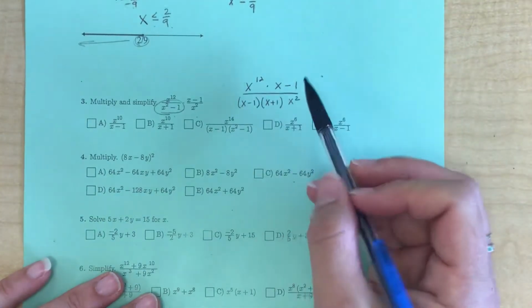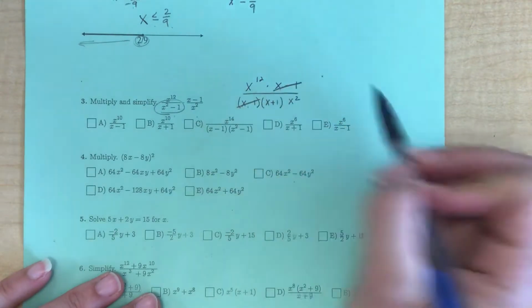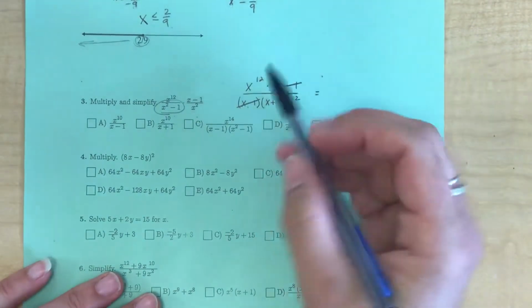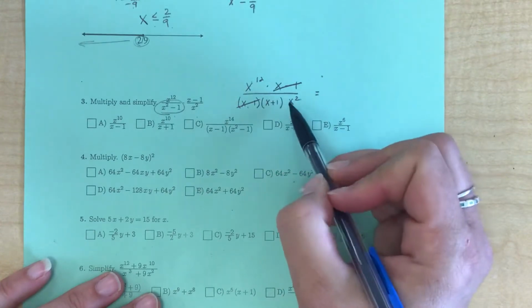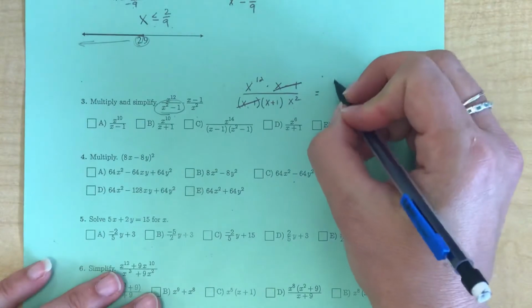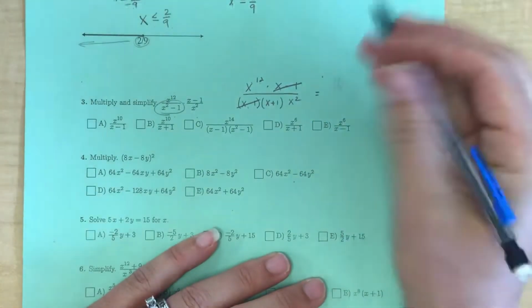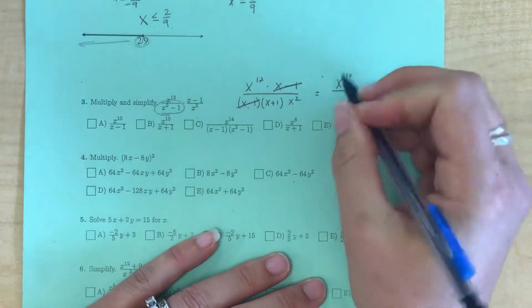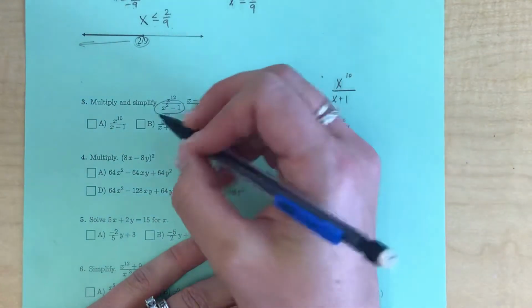Then I have an x minus 1 and an x minus 1 here, so these two cancel. If I have x to the 12th and x squared, when you're dividing with the same letter and they have exponents, you just subtract the exponents. So this would be x to the 10th on top, and then we have x plus 1 on the bottom. So the correct answer here is B.